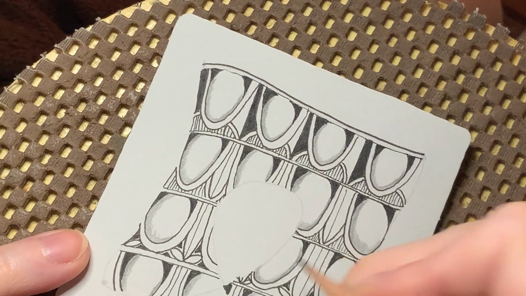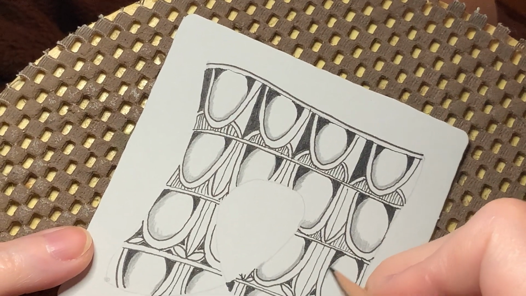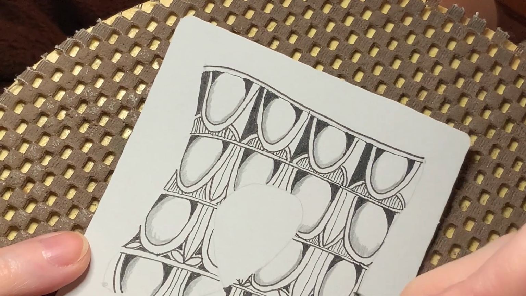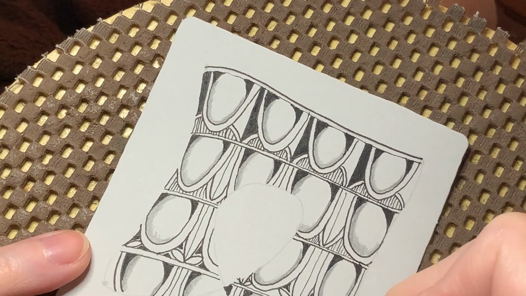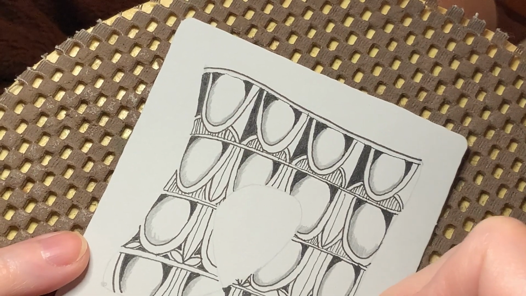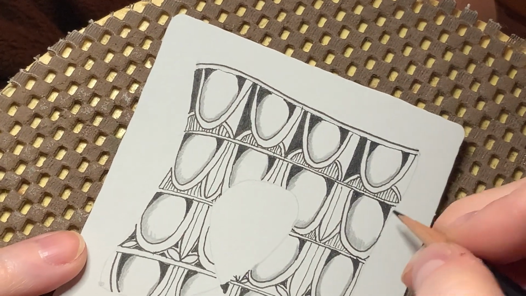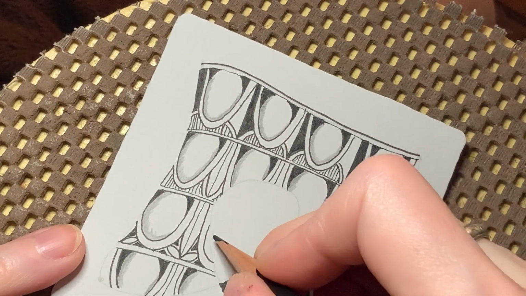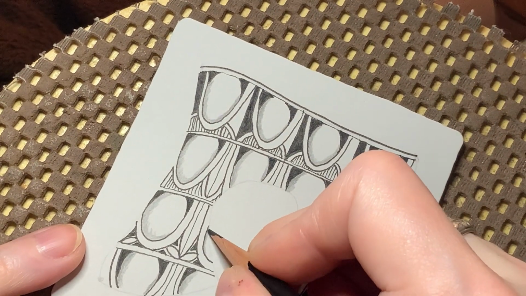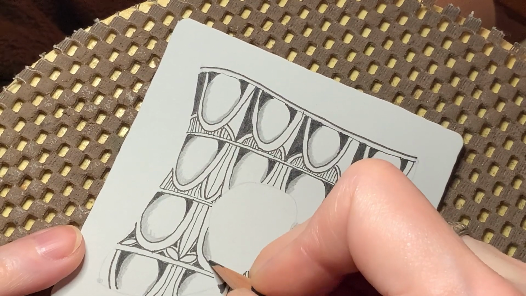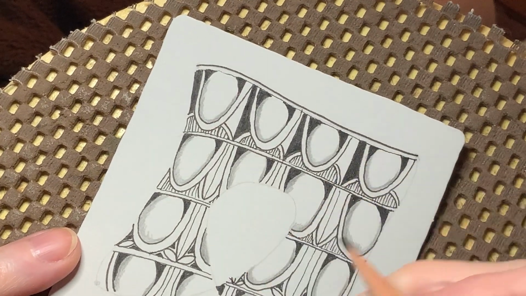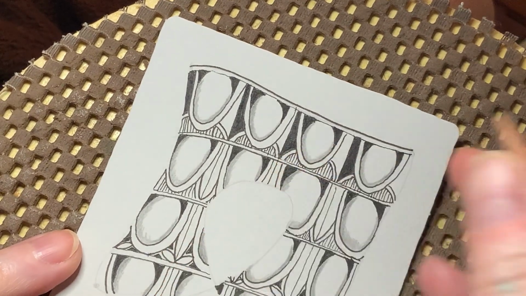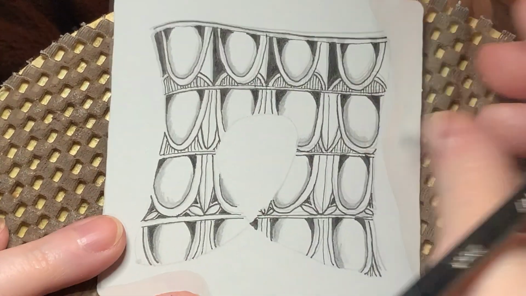So again, just putting color down around the edges here. Darkest at the very edge where the line is, and lightest toward the middle. But as soon as I blend this, then I'm going to come through with my white charcoal pencil and really brighten this up. And I don't think I got that on camera, but it's going to make a huge difference to how dynamic this looks. So let's get this blended out.